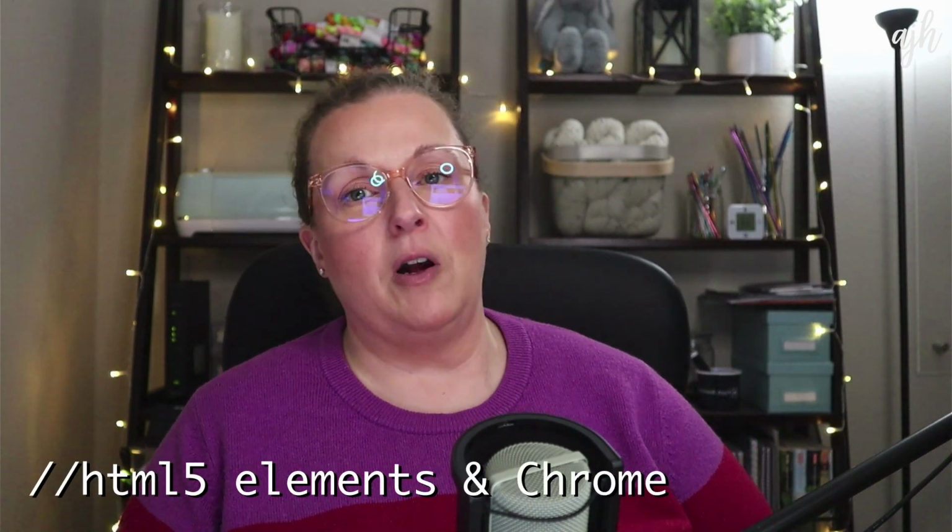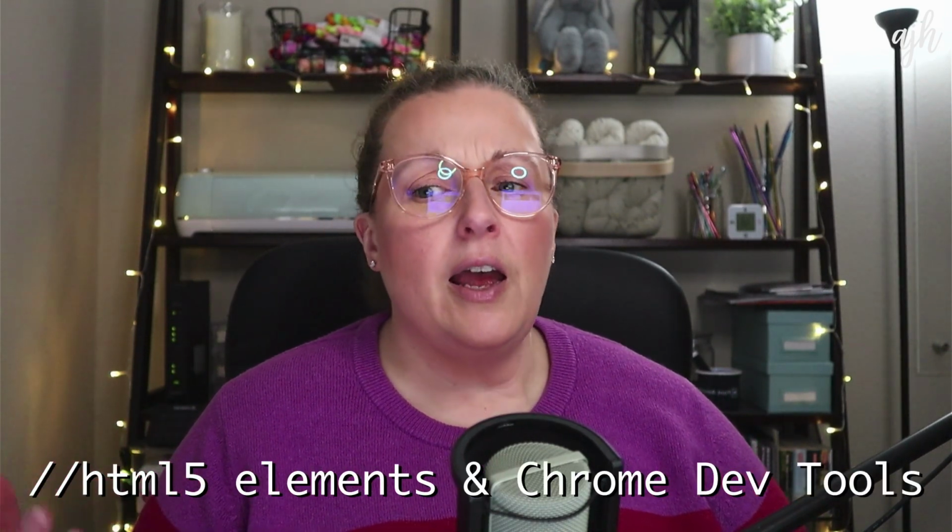Next, we're going to look at the site in the Chrome Dev Tools, and I'm going to look at things like HTML elements. Like, are you using header, footer, section, article, nav, things like that? Those really good semantic HTML5 elements that add so much for search engine optimization and accessibility.